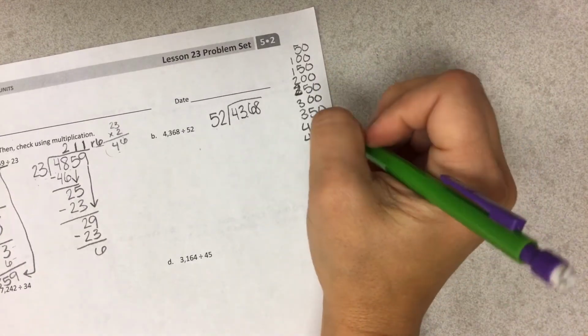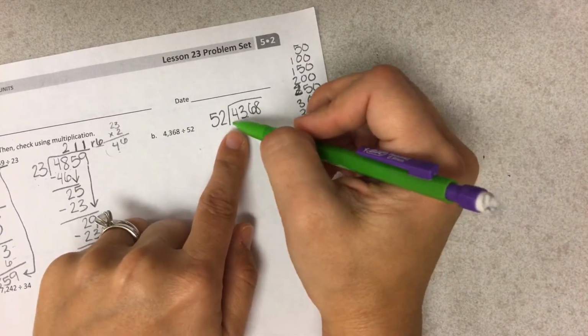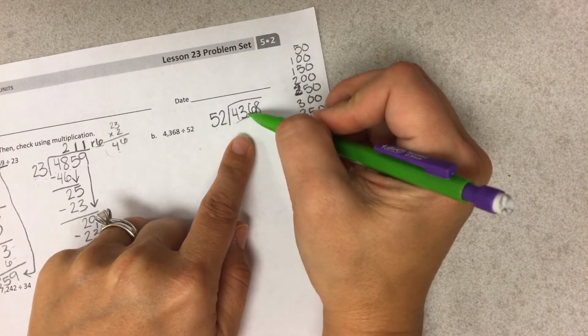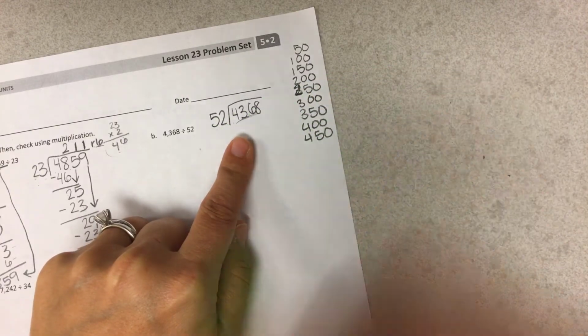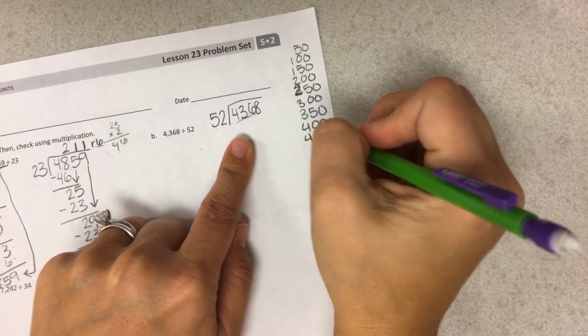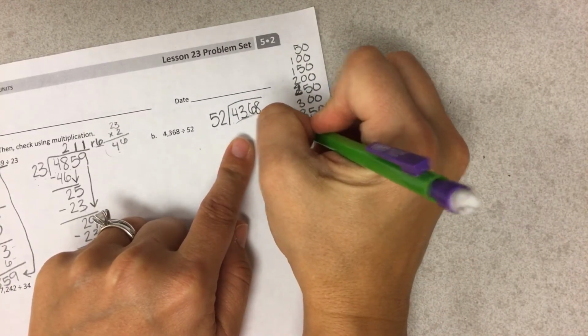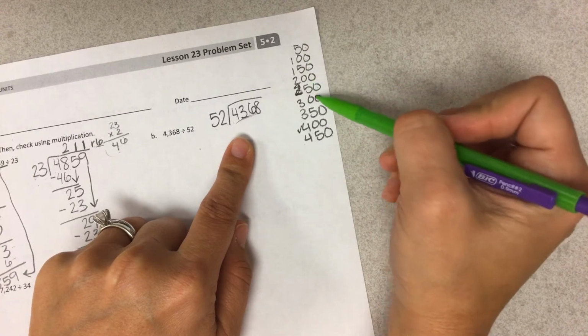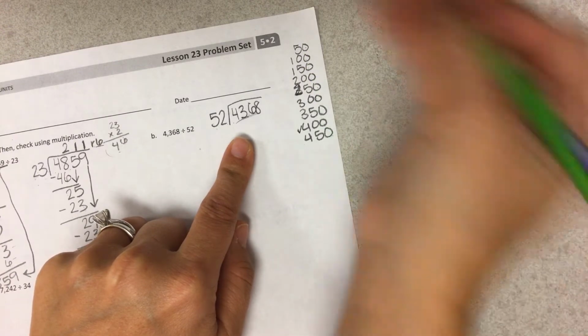So right now I'm looking at this 436, because 52 can't go into 43. When I look here, 450 is going to be too much. 400 is probably the perfect place to look. So I've got 1, 2, 3, 4, 5, 6, 7. So it's going to be 52 times 8.